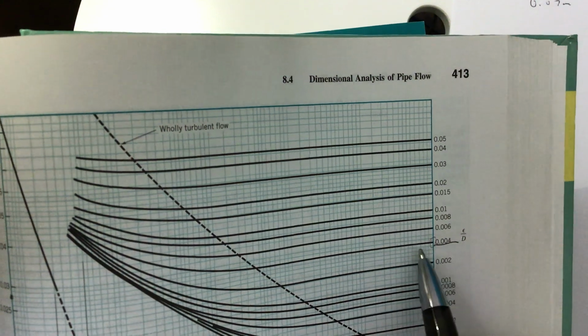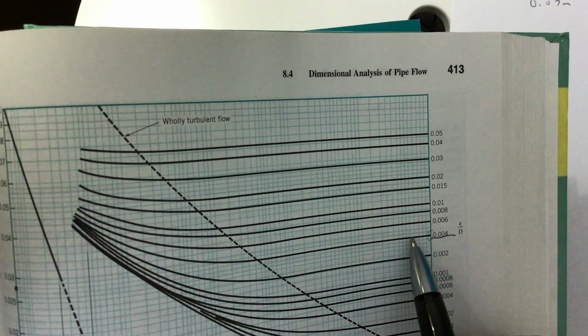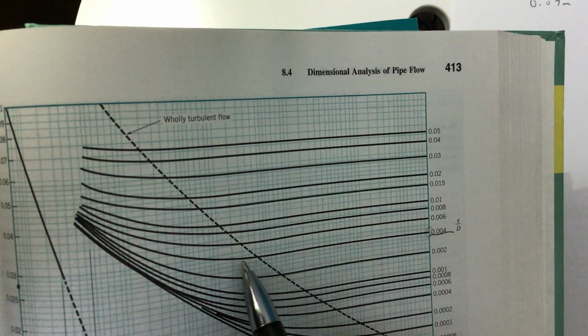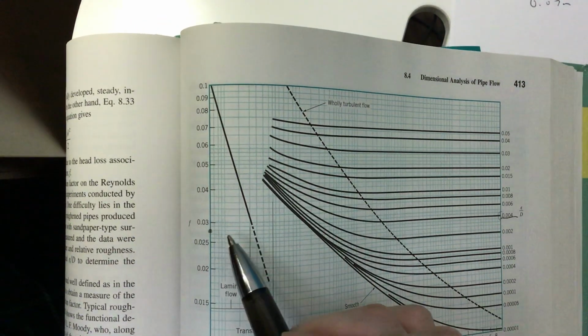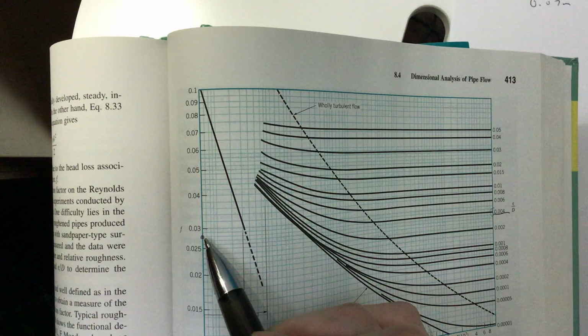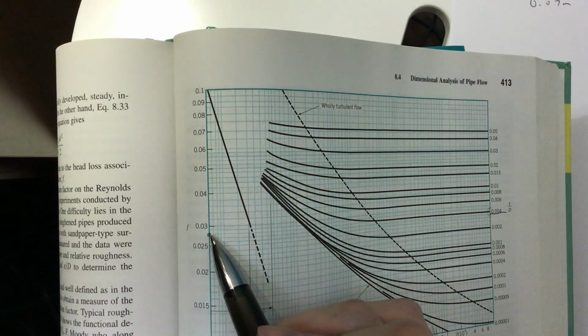0.0037, very close to this line. We're going to follow this line all the way to the left. We get to this point.